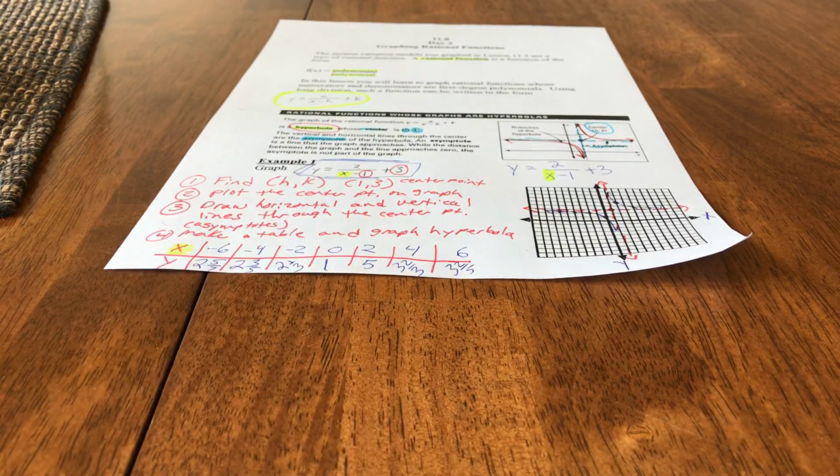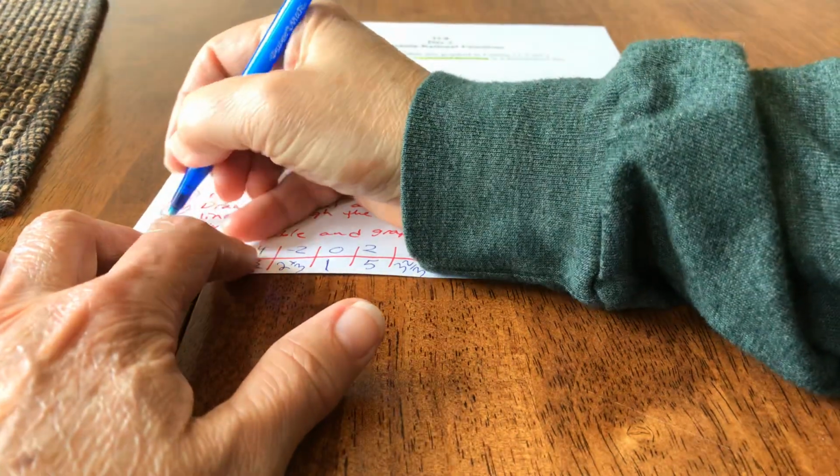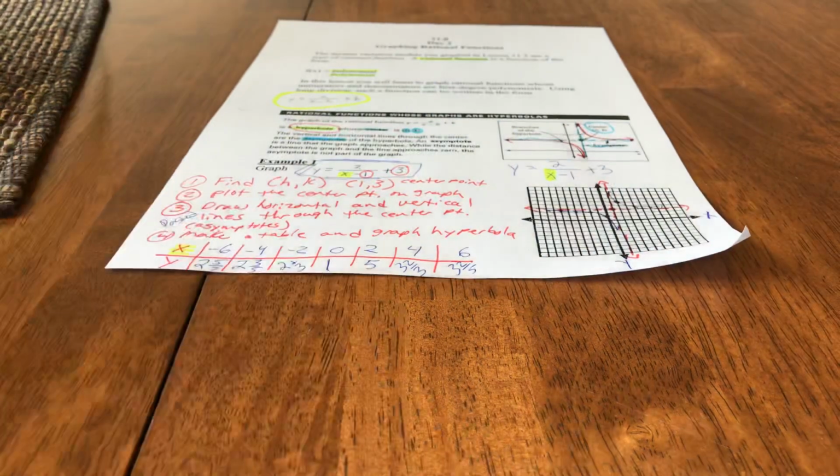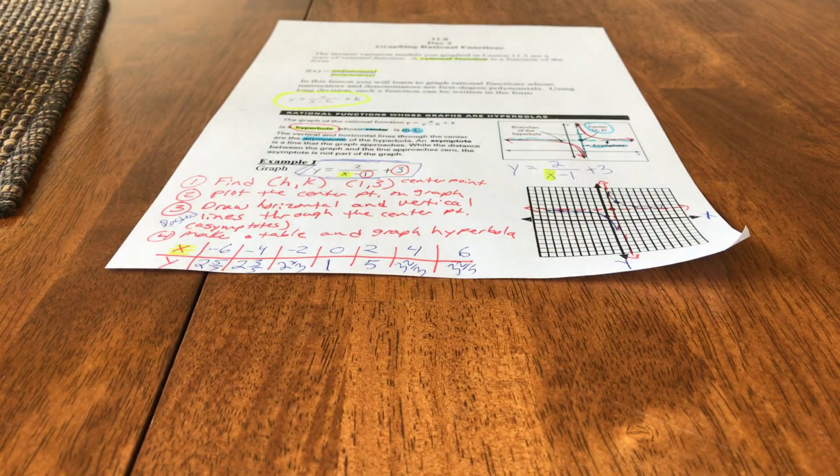Put that up there so you can take a picture or pause, screenshot, whatever. So again, find that center point, the numbers where the H and the K would be, plot it on the graph, draw horizontal and vertical lines through that center point. They are the red dashed lines, they should be dashed. They're not part of your graph. Just my blue curves are actually my hyperbola or my graph.